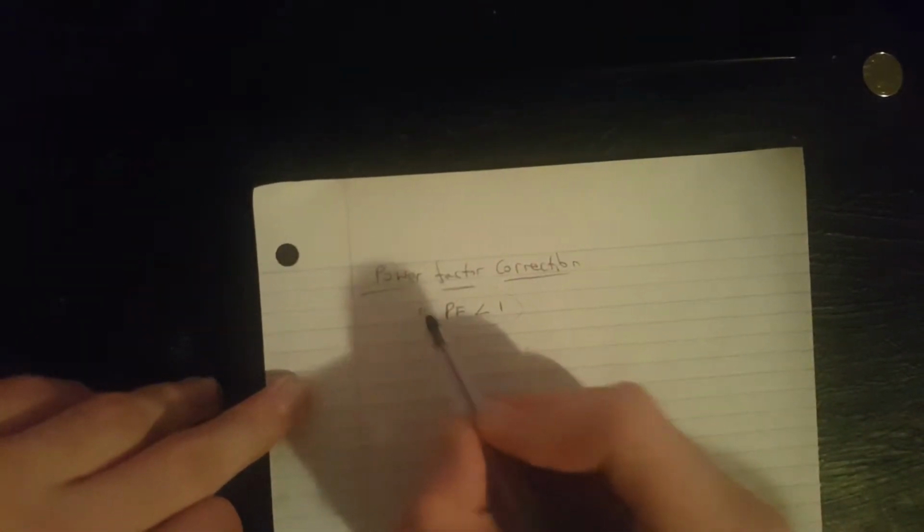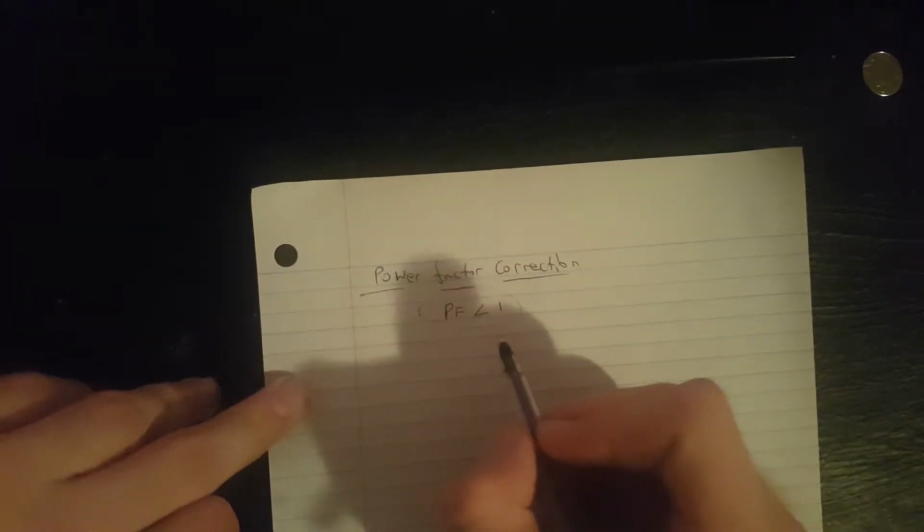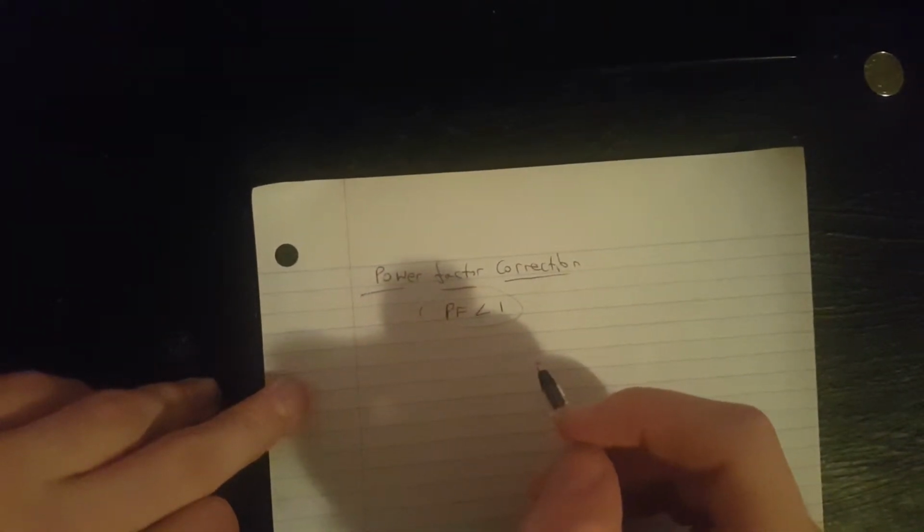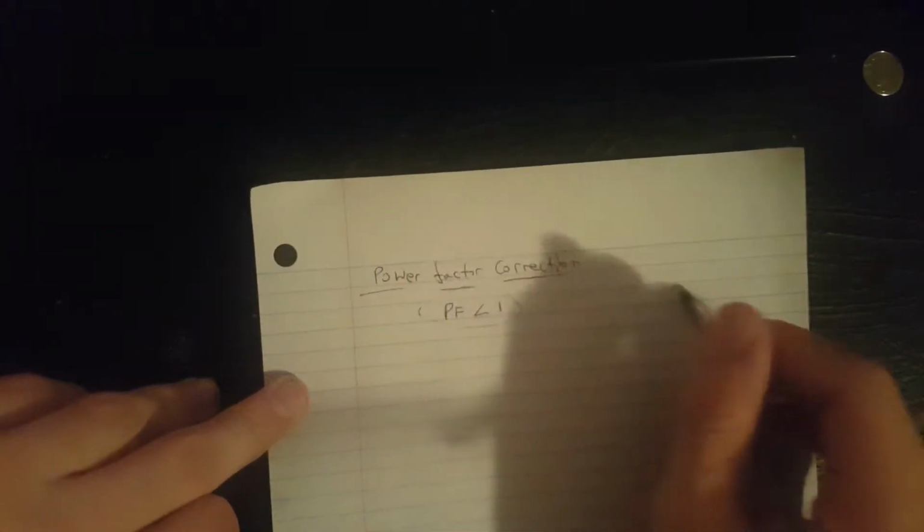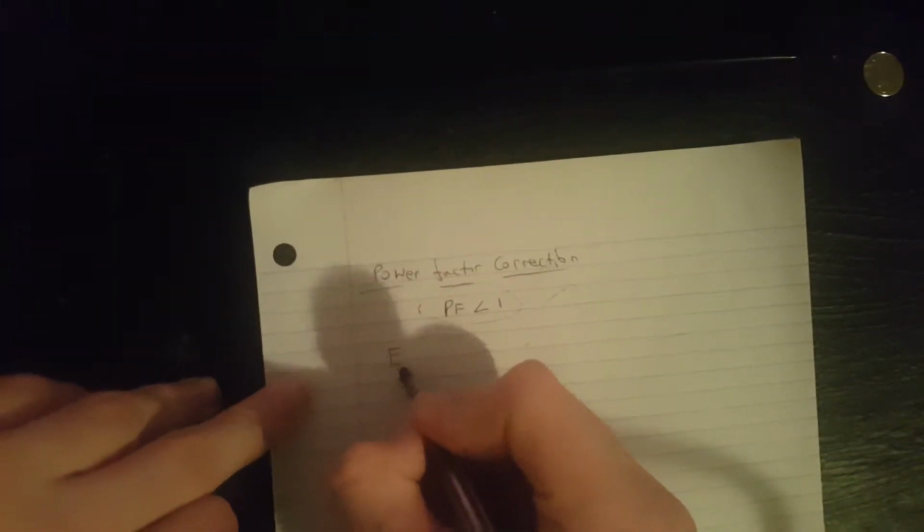So what needs to be happening is that you need to correct this power factor. Yeah. So to correct this power factor, they usually put capacitor banks throughout the grid, and this sort of averages it out. So let's look at an example.